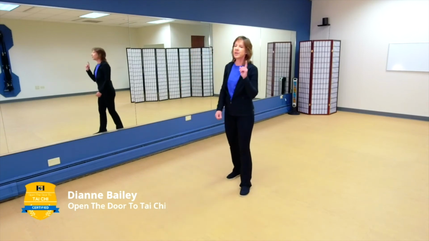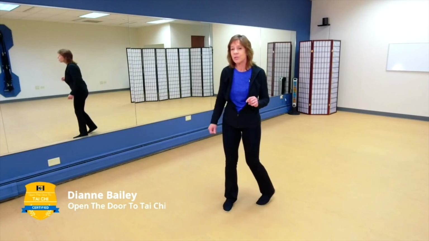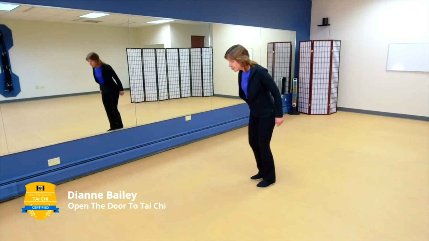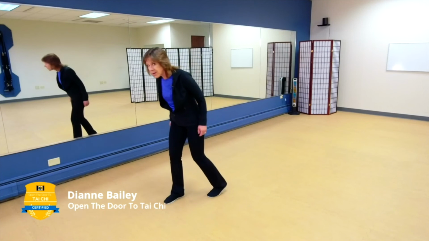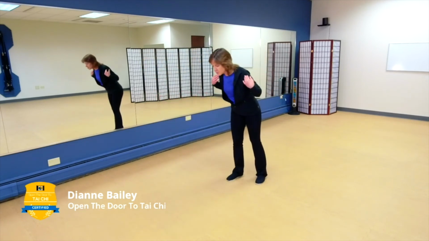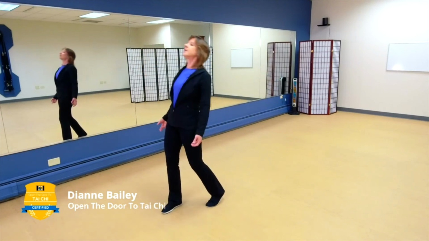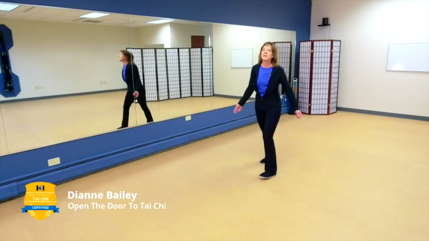Think about it this way. If you allow your head and shoulders to lead your movement, this is what happens, right? And that's pretty obvious as far as falling. This is not a good way to move in any way, even going backwards. If you allow your head and shoulders to lead the movement, it doesn't work. It's not effective.